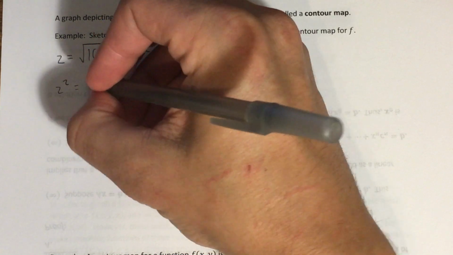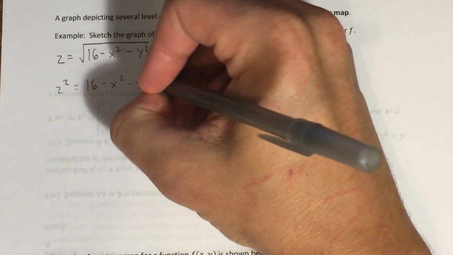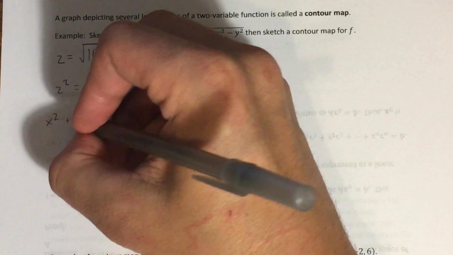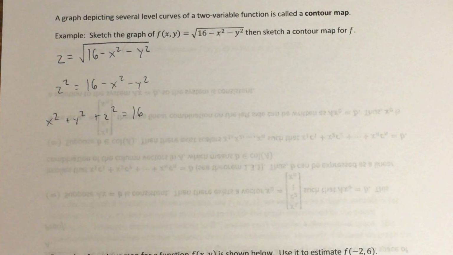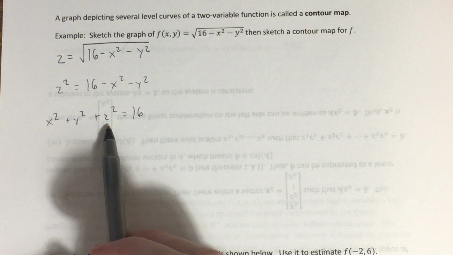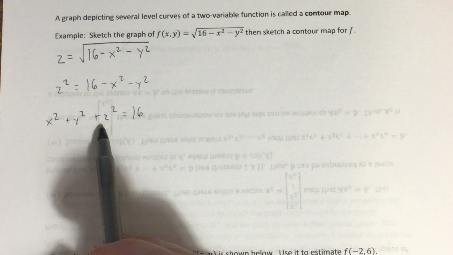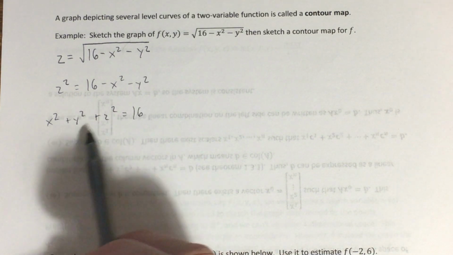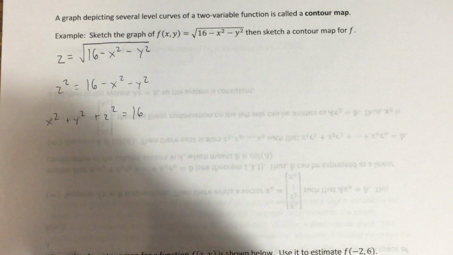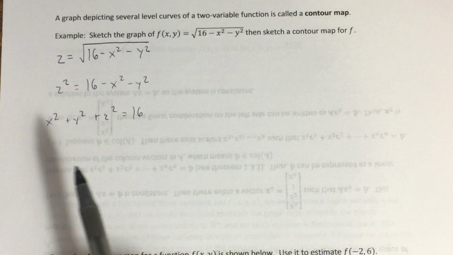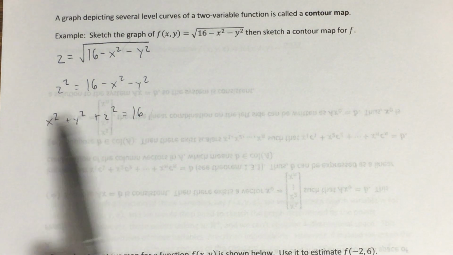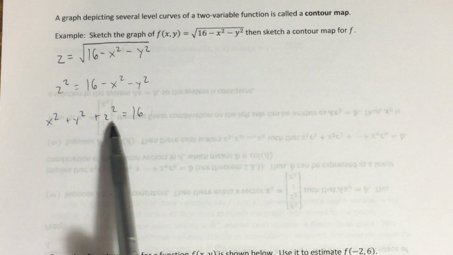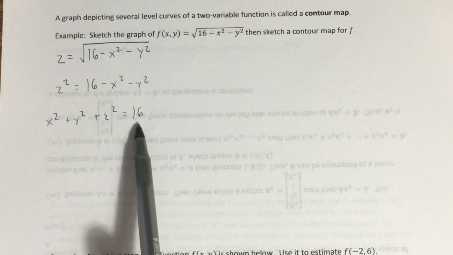Okay, now if I were to square both sides, z squared is equal to 16 minus x squared minus y squared, or x squared plus y squared plus z squared equals 16. There's one thing we do need to be careful about, though, because looking at this initially makes you think this is a sphere centered at the origin of radius 4. That's the equation for a sphere from chapter 12. But that wouldn't really work because, if we only had this equation, I'd be allowed to plug negative values in for z, because then I could just square them, it becomes positive, and they could be parts of the solutions to this equation.